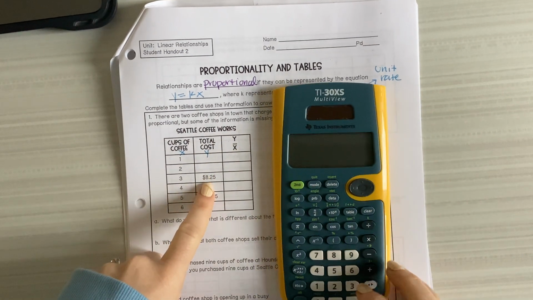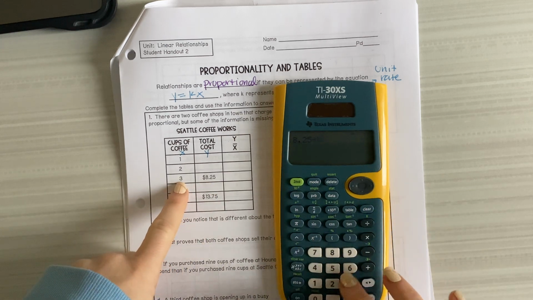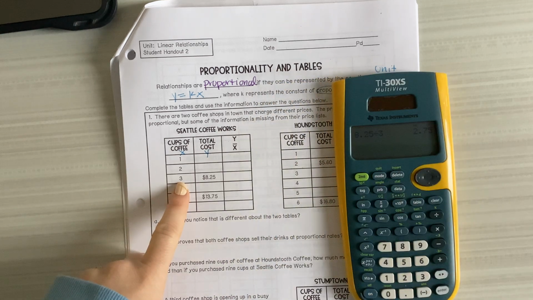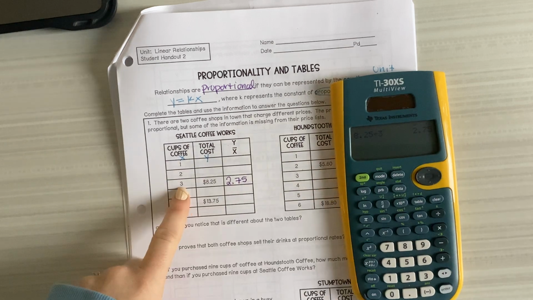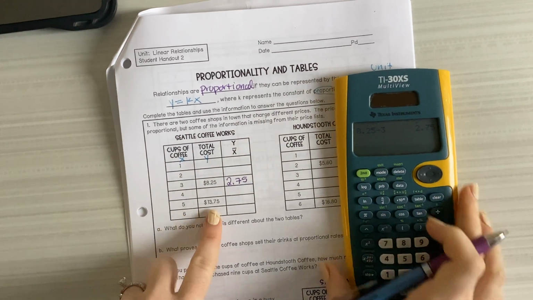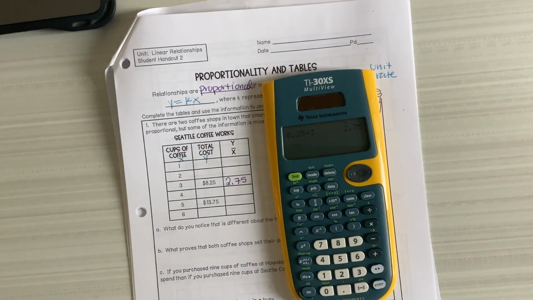So I'm going to take my y value, 8.25, divided by the x value that goes with it, 3. And I'm going to double check this one to make sure that it is proportional. You cannot see that calculator, can you? Let's see if I can fix that.